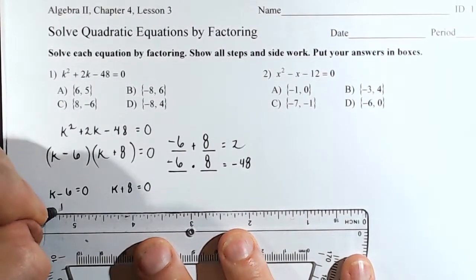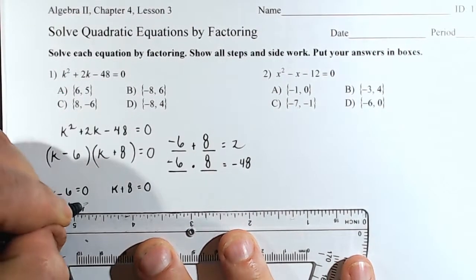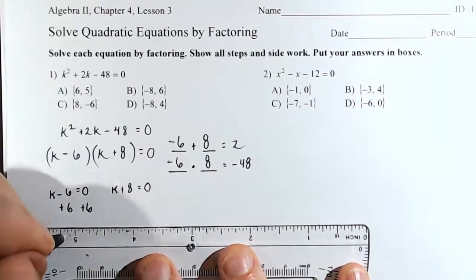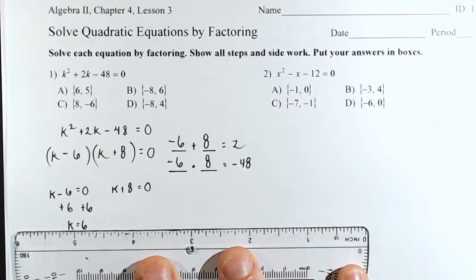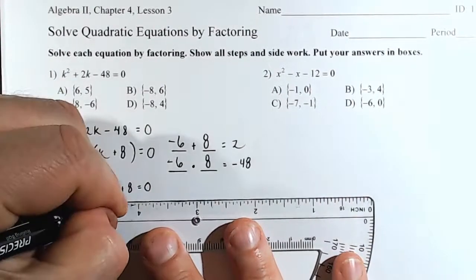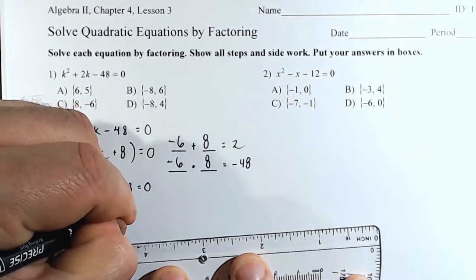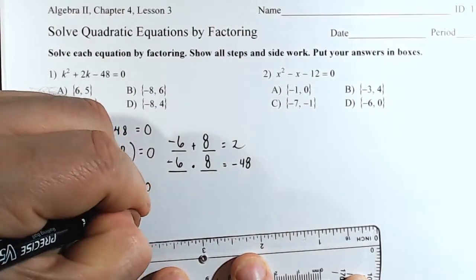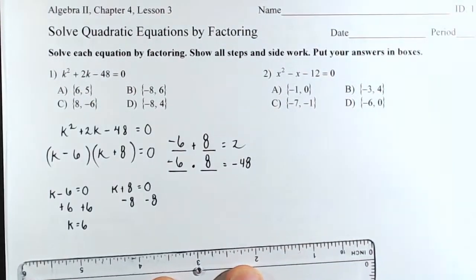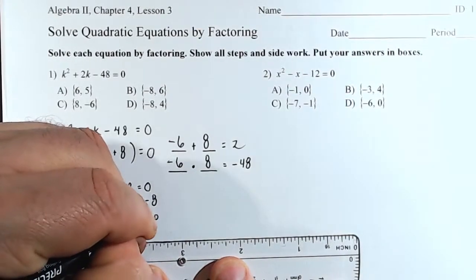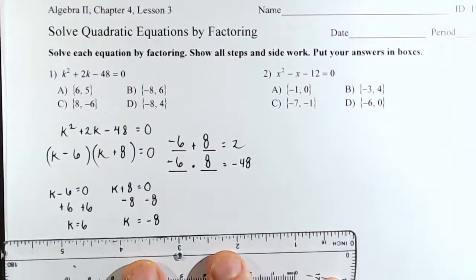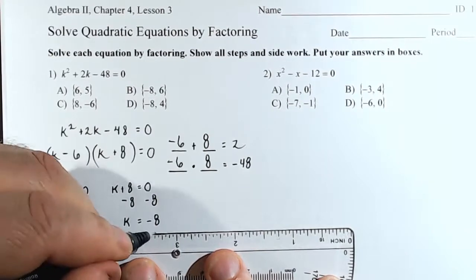In the first one, I'll add 6 on both sides and I have k equals 6. And over here, I'll subtract 8 on both sides and I'll have k equals negative 8. So these are my two solutions.